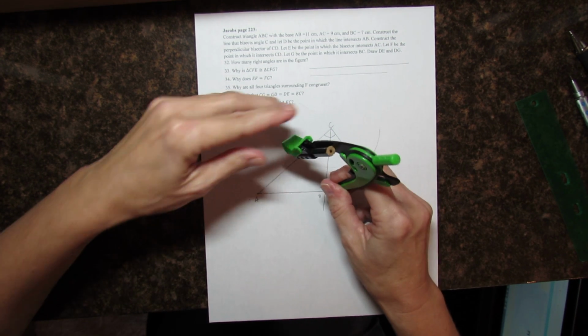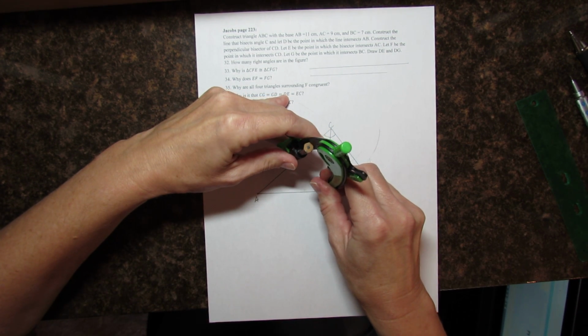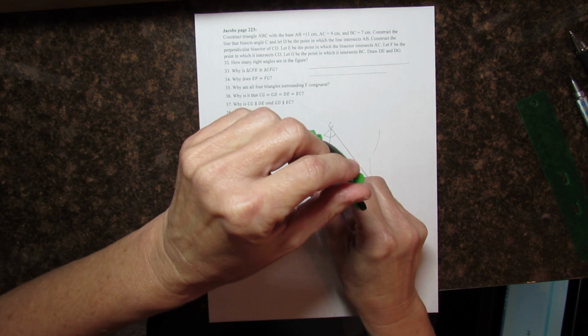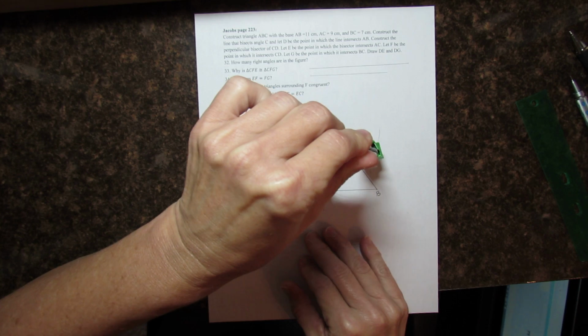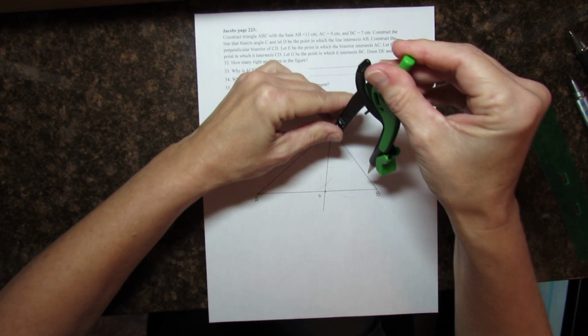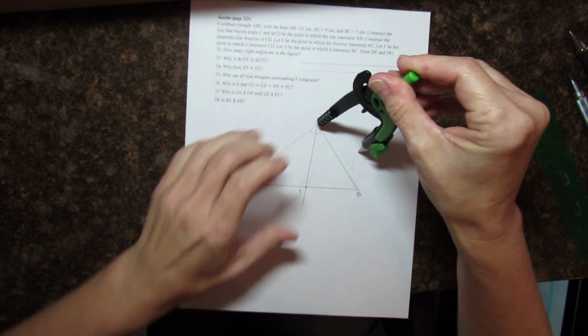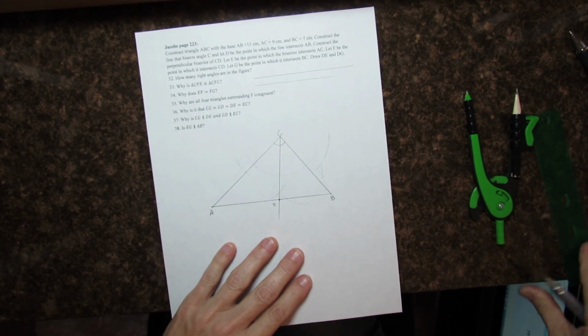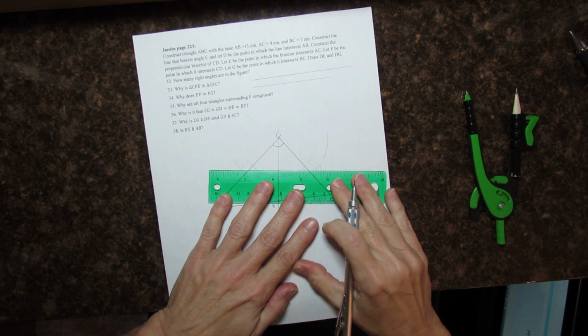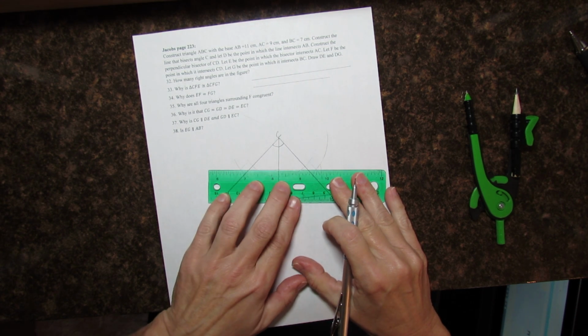Sorry about that. Okay, so here's your perpendicular bisector of segment CD.